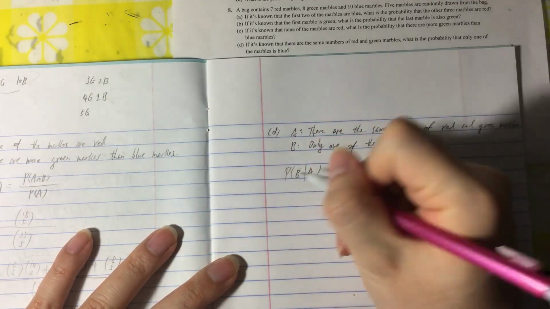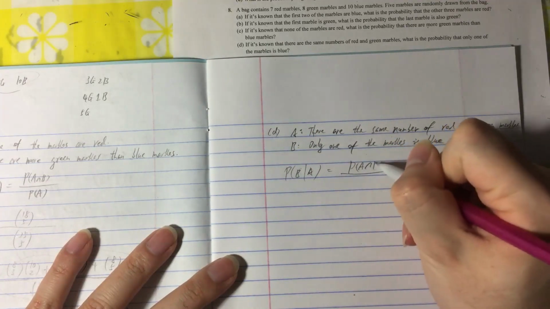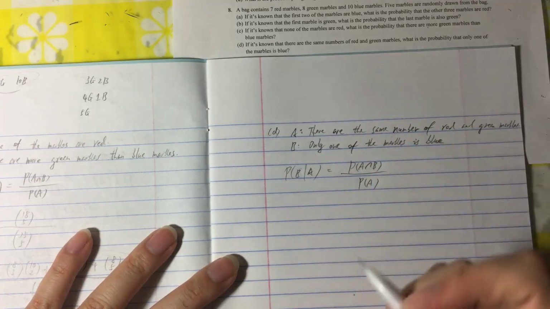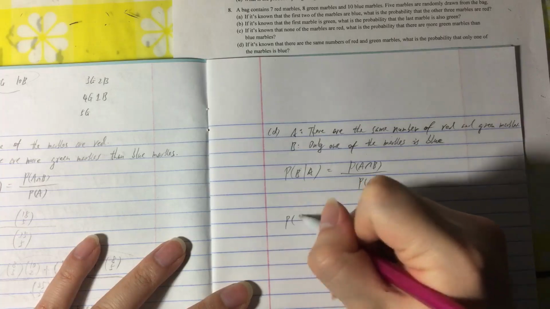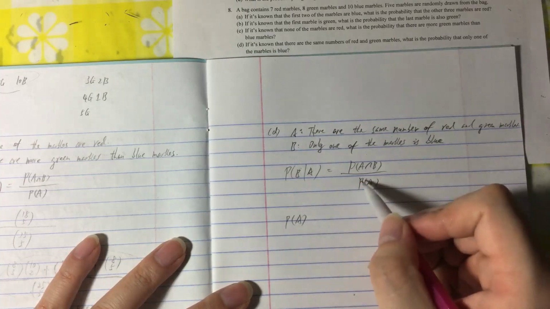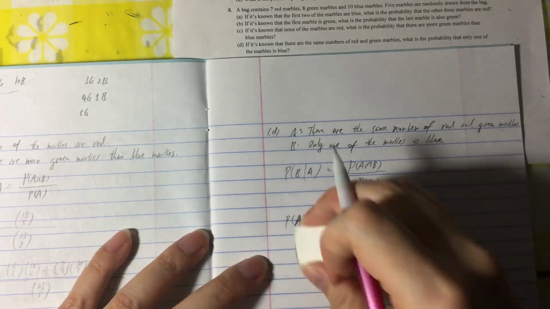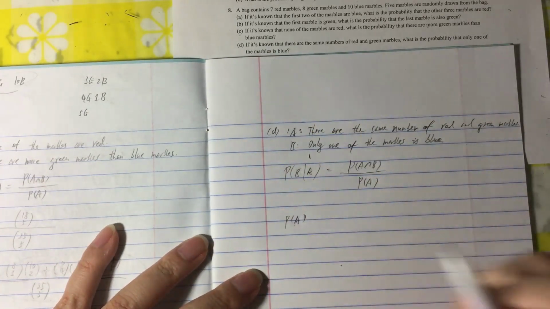Then use the formula for conditional probability. This can be rewritten as probability of A intersection B over probability of A. Then we find each probability individually. Let's find the denominator first. Probability of A, there are the same number of red and green marbles.